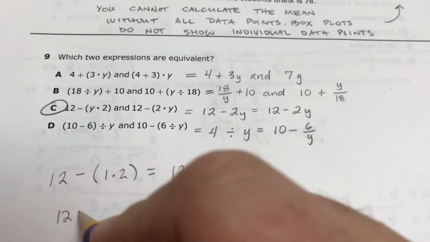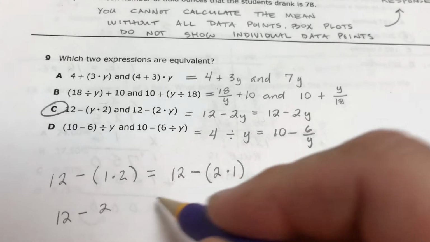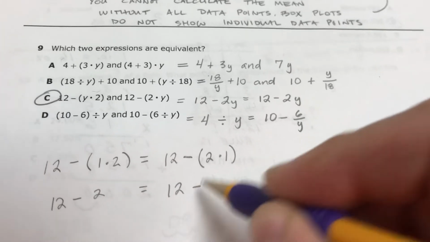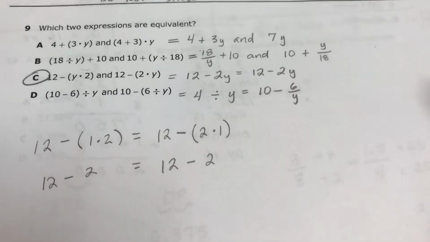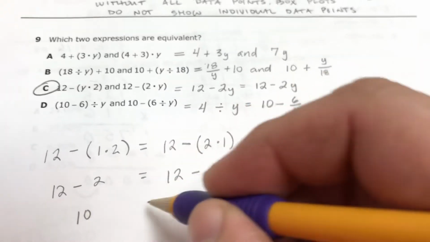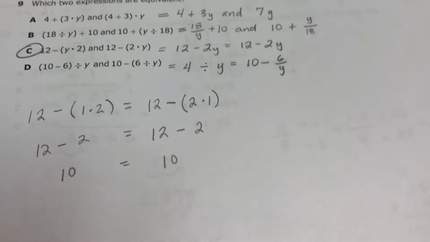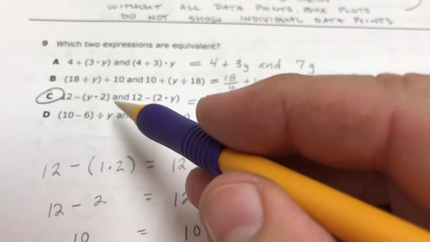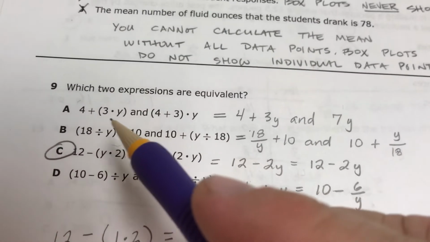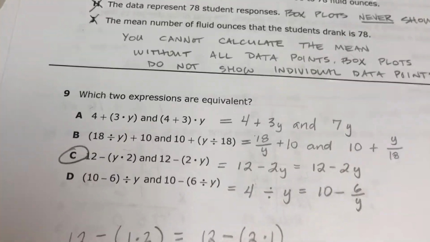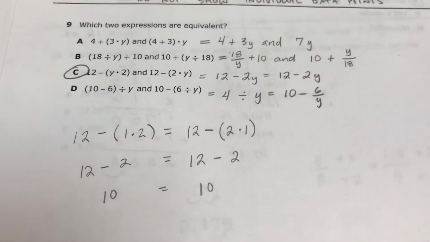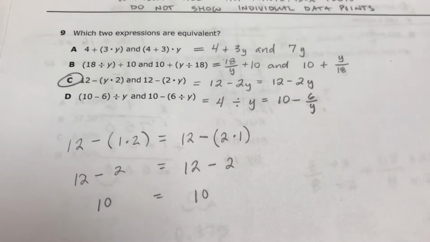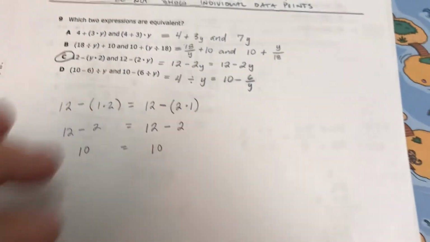Of course, this is 12 minus 2 after you multiply, and this is also 12 minus 2 after you multiply. So that's going to be 10, and that's going to be 10. So they are equivalent. If you do that with every one of these other examples, if you plug in the number 1, it's not going to be equal after you solve it. So that's how to test and see if expressions are equivalent.